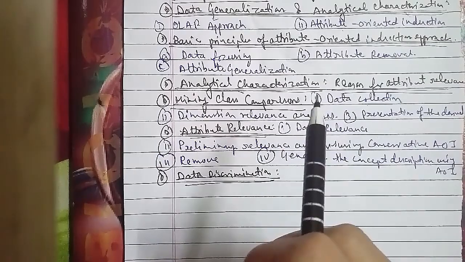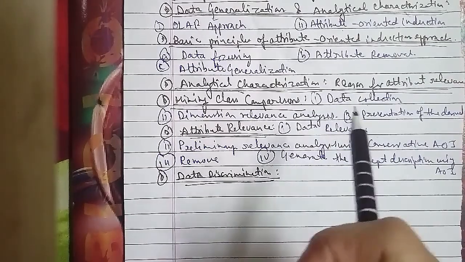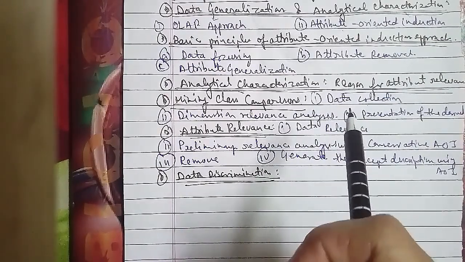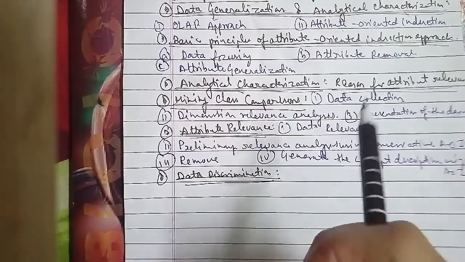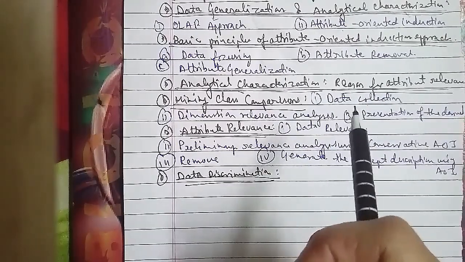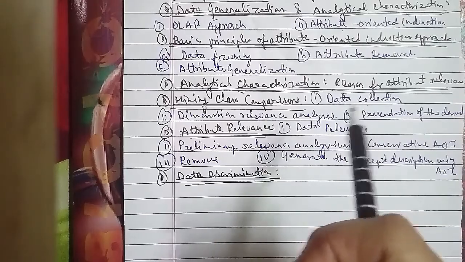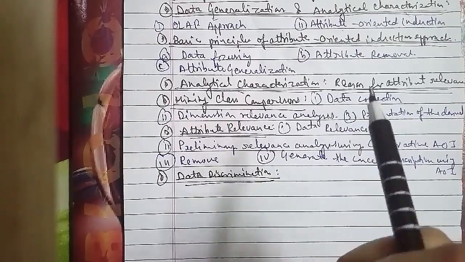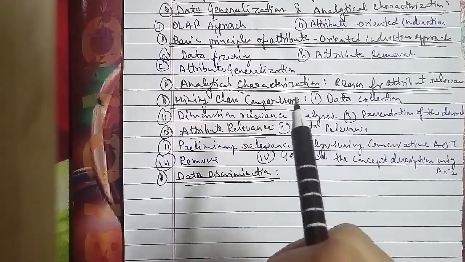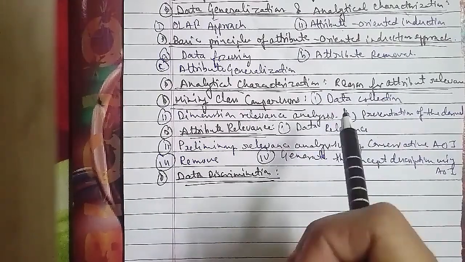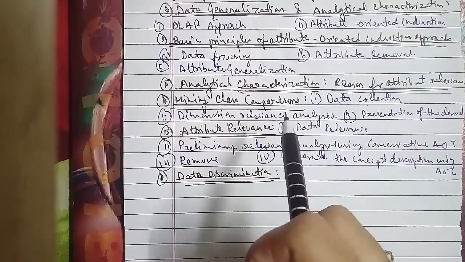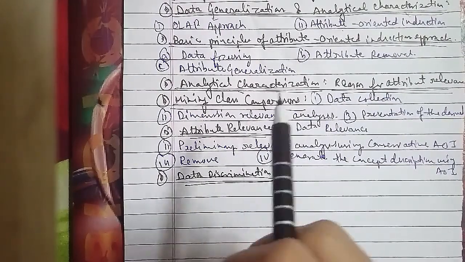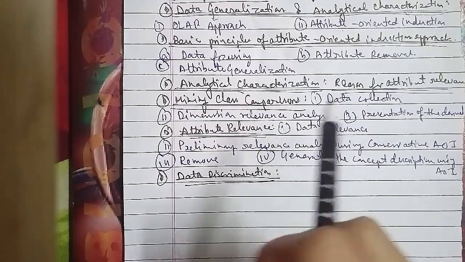We'll also have formulas for finding the variance and the standard deviation of the data. Talking about graphs for statistical class description, the graphs used to display the data summarize its distribution. The types of graphs are the histogram, the quantile plot, the scatter plot, and the Loess curve.